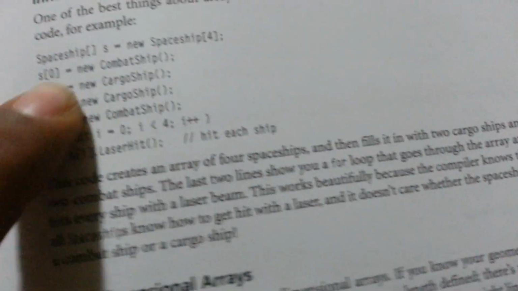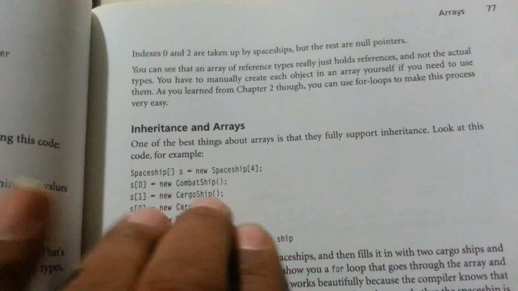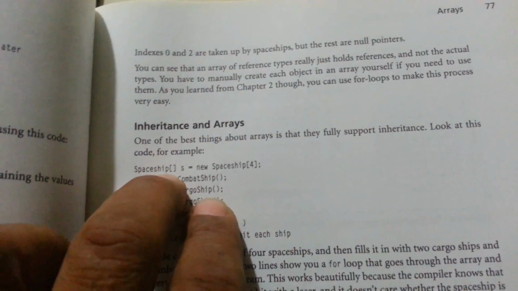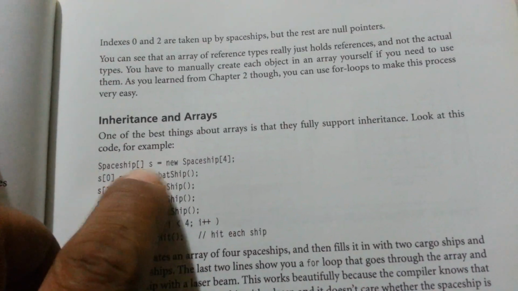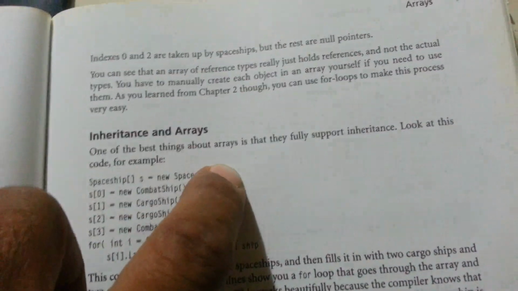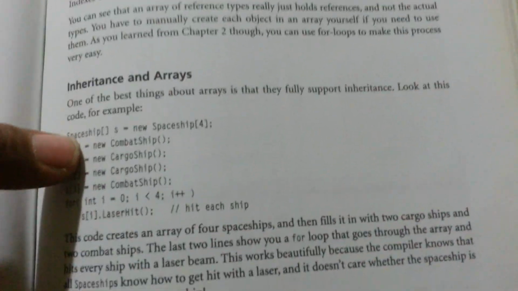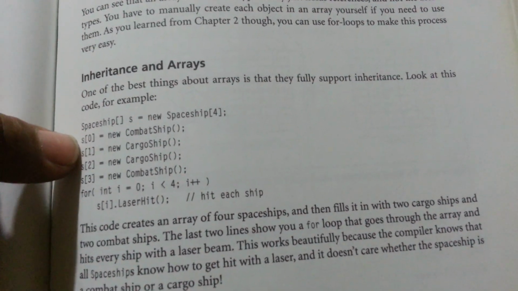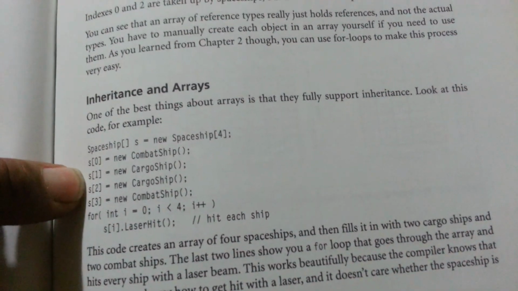And I'm gonna show you guys some of the things here with inheritance. So this is like a space game we're making, right? Spaceship. Okay, now we're inside of an array. Spaceship S equals new spaceship 4. Now this is inheritance. Okay, now see, combat ship, cargo ship.